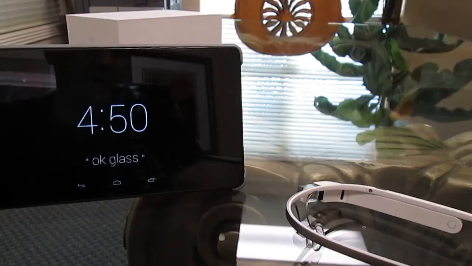Hi everyone, this is David Vaucher here, and this afternoon I'm very excited to share with you what I think is the first recording of a Google Glass application as it relates to an oil and gas context.